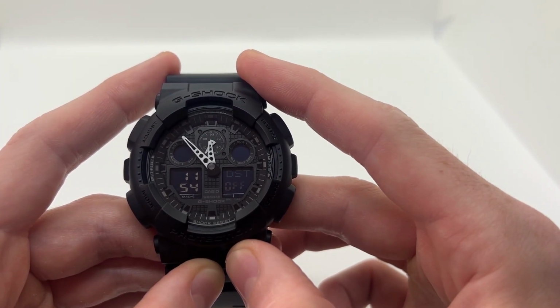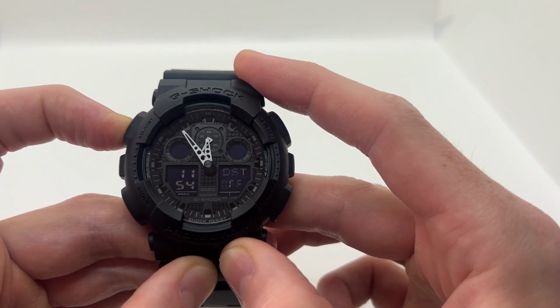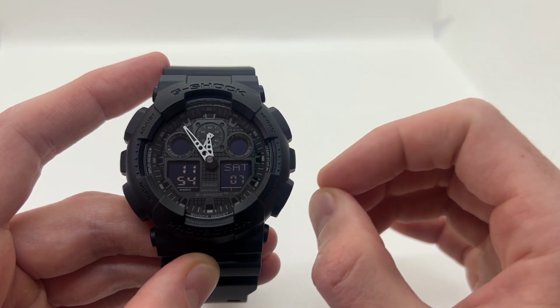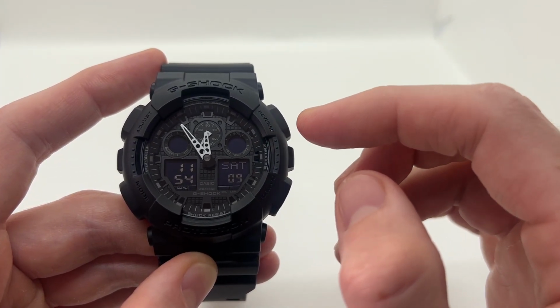Once you have finished the process, all you need to do is to press the adjust button and you are done. You have successfully switched on or off the DST function on your Casio G-Shock watch.